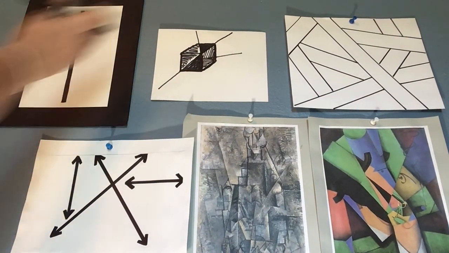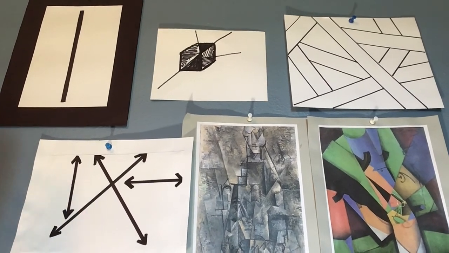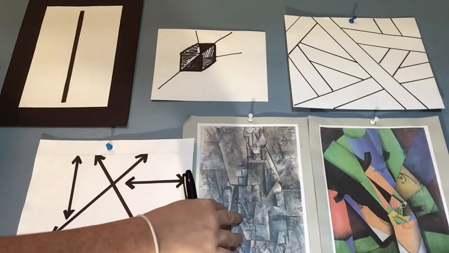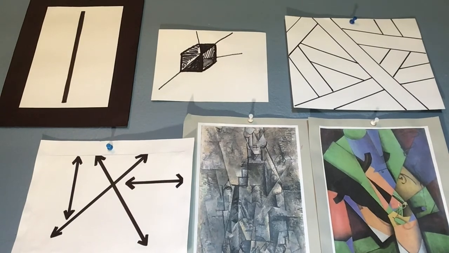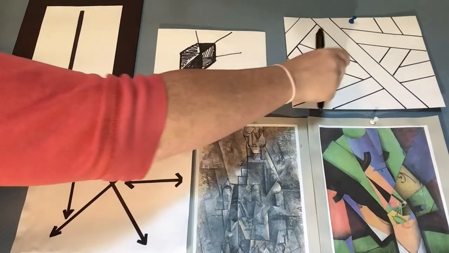So what happens whenever I slice or segment a cube? Very good. You see shapes and angles. Does that make sense now? Because that's what we see in here. So you can have a lot of fun. Let's go ahead and start our Cubism drawing so you can make lots of angles today.